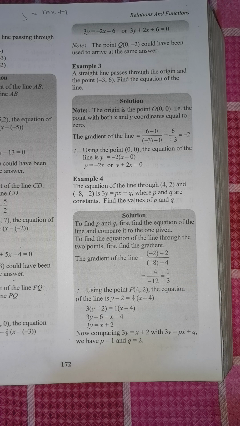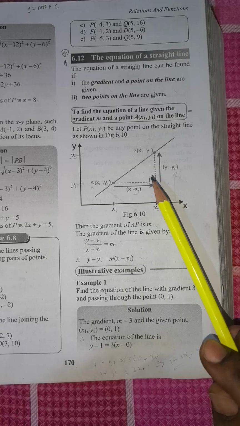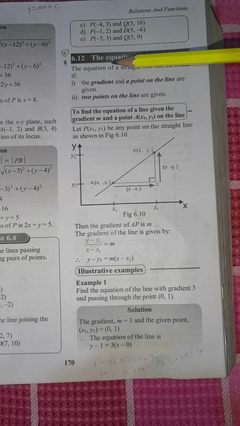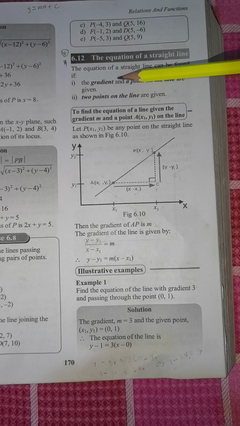So hold on, let me show you something. Yes, so this is the form. We said we have two situations. We have one when we have been given the gradient and then a point, and that is enough to find the equation of a straight line. Or you may be given two points. When you are given two points, what you have to do first is to find the gradient yourself. After finding the gradient, then you can choose any of the points to find the equation of a straight line.